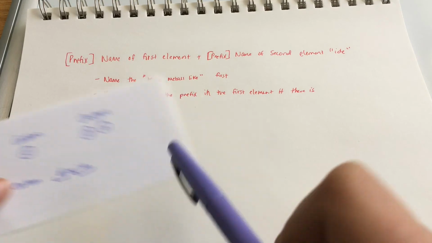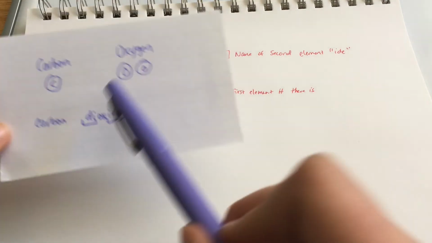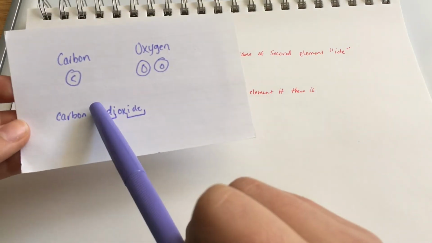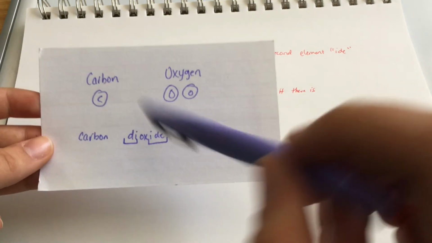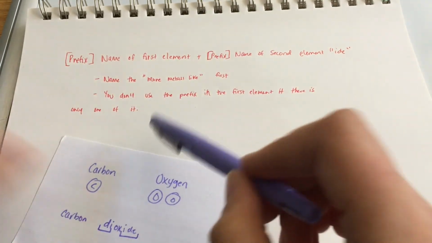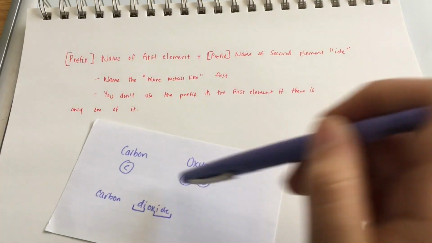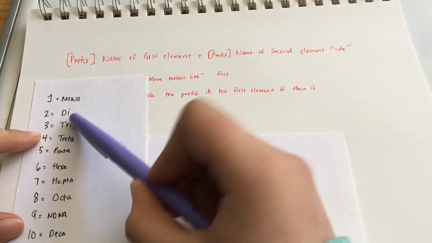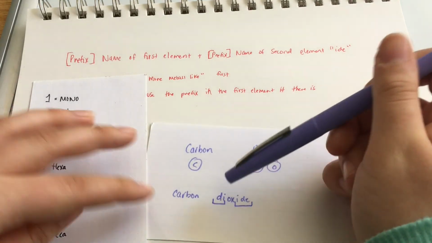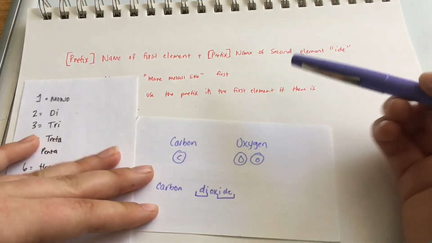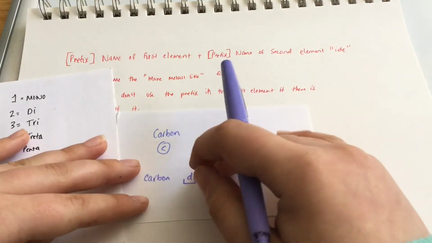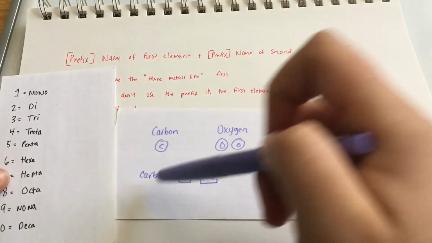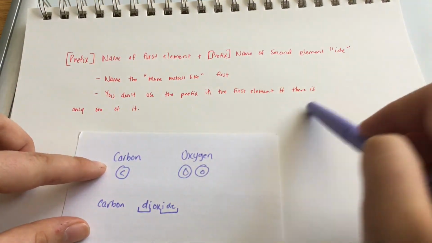Carbon's probably right about here, and oxygen's probably right about there. Now, in order to follow these rules, there's 1 carbon atom, so you don't have to write the prefix of mono. You don't have to write monocarbon since it's the first written element. In oxygen, you have your prefixes. There's 2 atoms of oxygen in this compound. So you would write di right there, and then you would write your ox or whatever the rest of your thing is, and you change the ending to IDE. So it becomes carbon dioxide based on all of these rules.